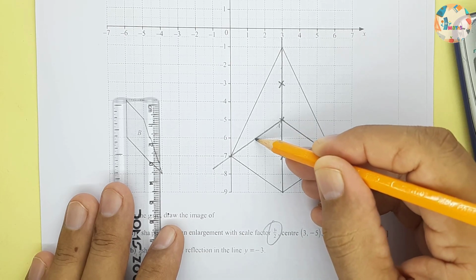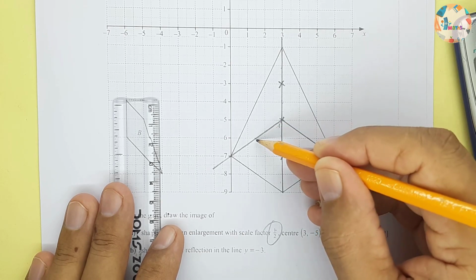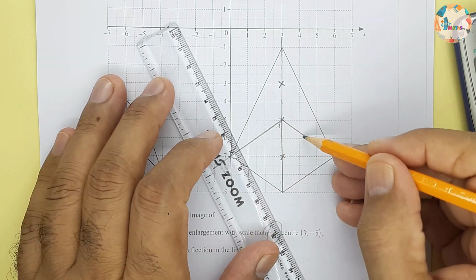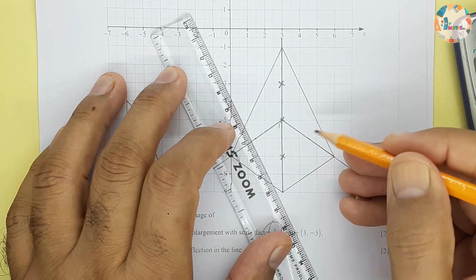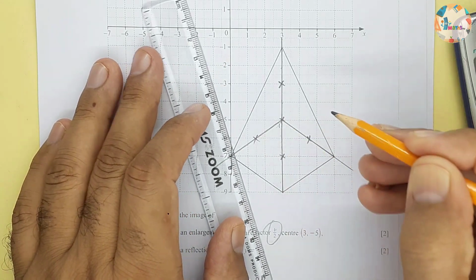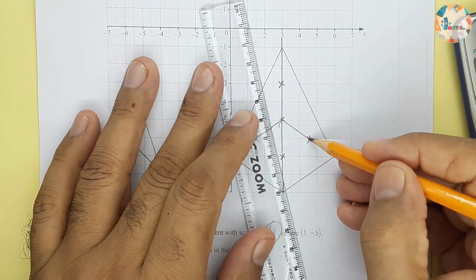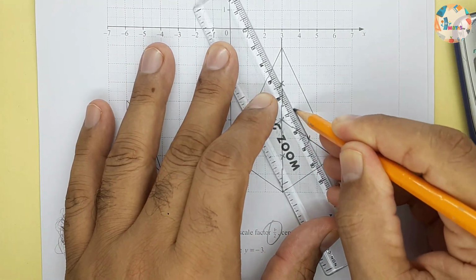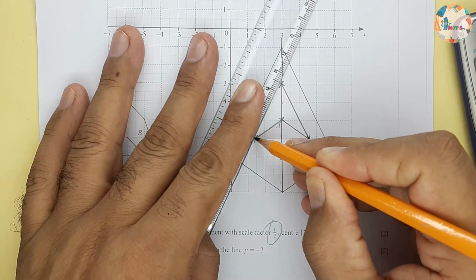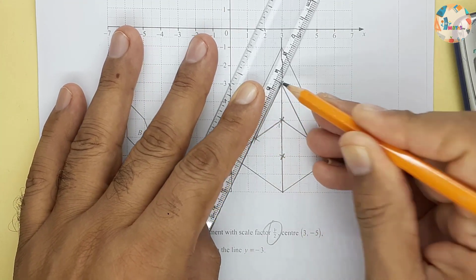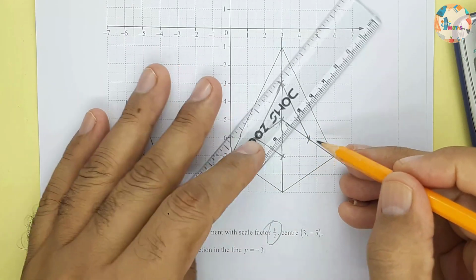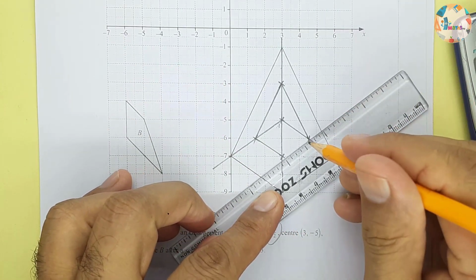Now we have to find this side, and this will be over here, and this one. So if we join these points, this point and this point, hopefully you are understanding. So this one will be the new position with the scale factor 1/2.